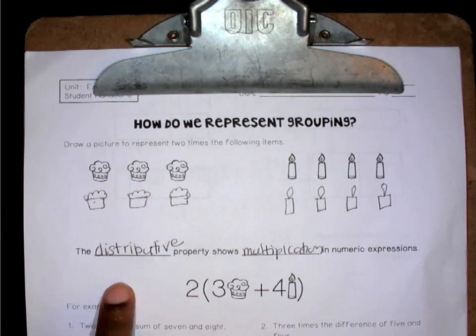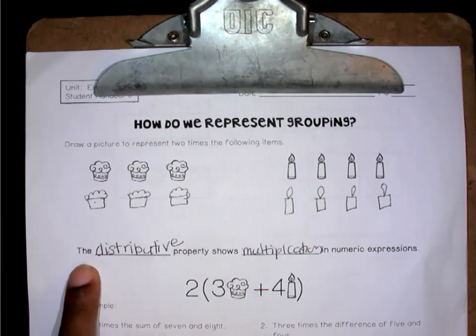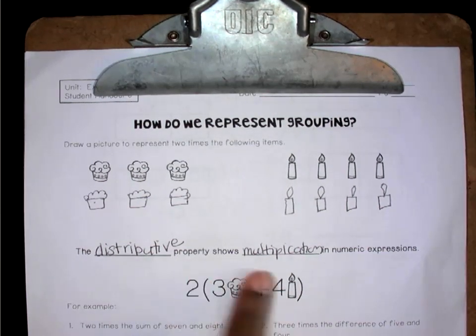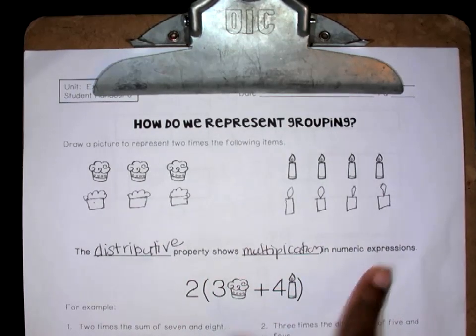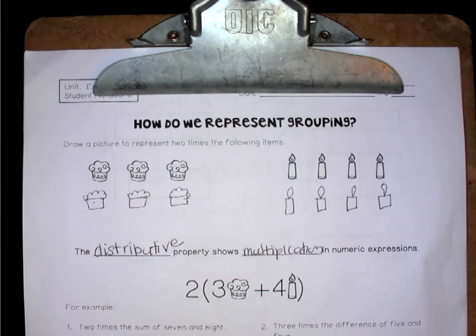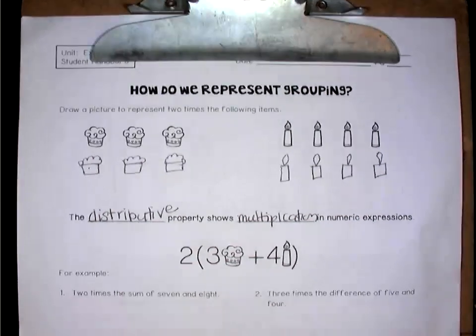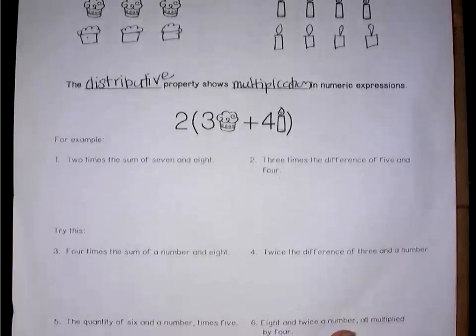Our first fill in the blank section says the distributive property shows multiplication in numeric expressions. All right, so we kind of went over this in class, and we just hit it a little bit, not too much. But if you see, I'm going to zoom in a little bit to the bottom.